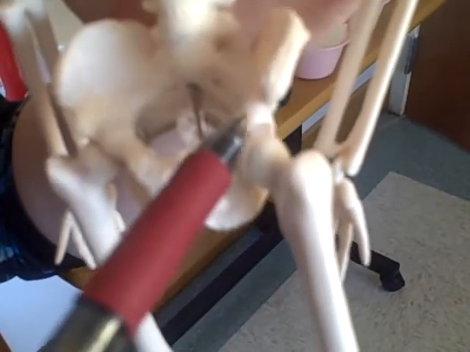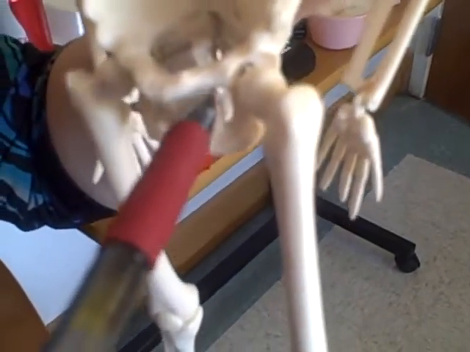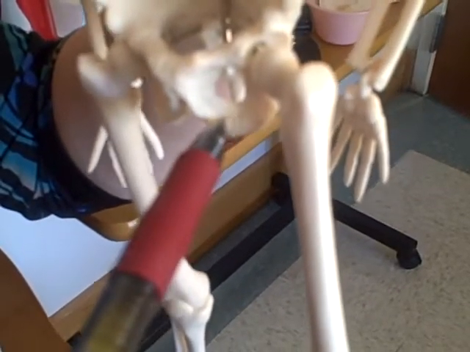We have the acetabulum, which is where the hip bone meets the femur, or the femur meets the pelvic girdle, the acetabulum. We have the obturator foramen, which is that hole right there. We have the ischium. And along the outside here, we have the ischial tuberosity. Now we're going to take a look at the femur.